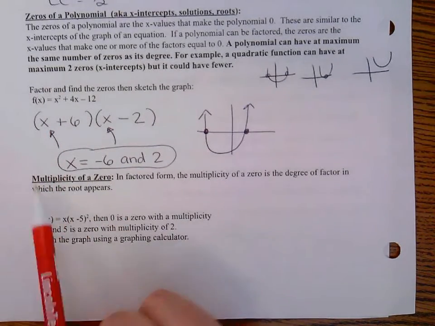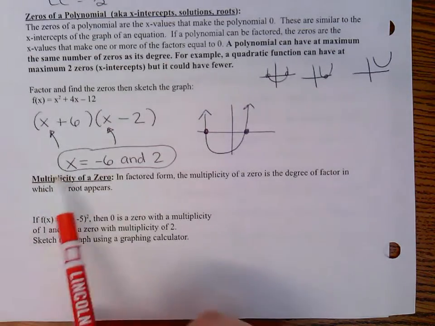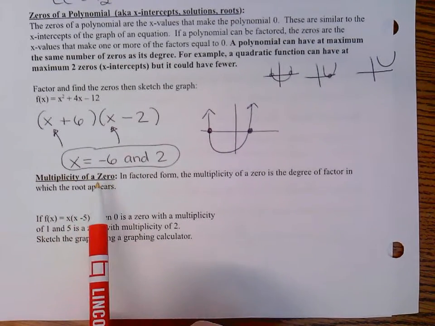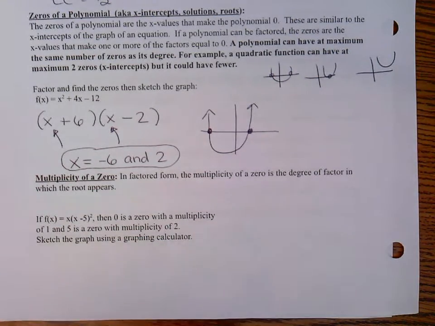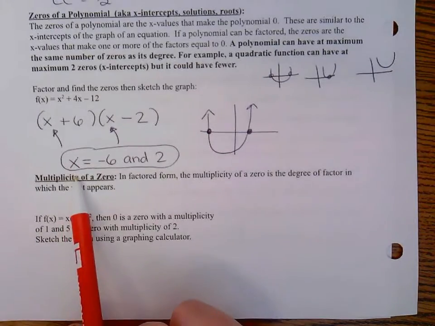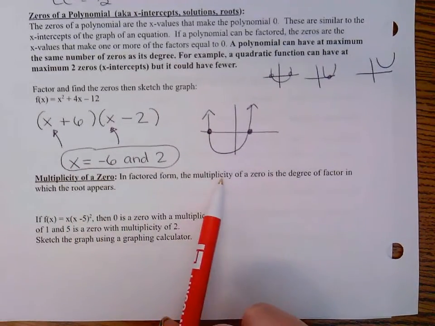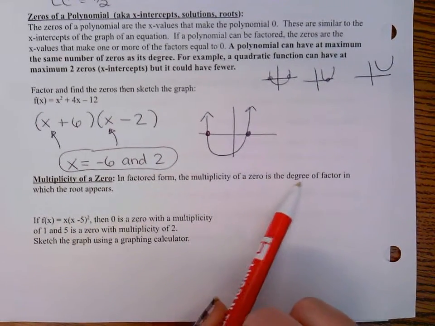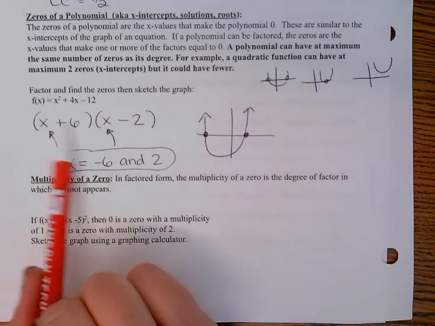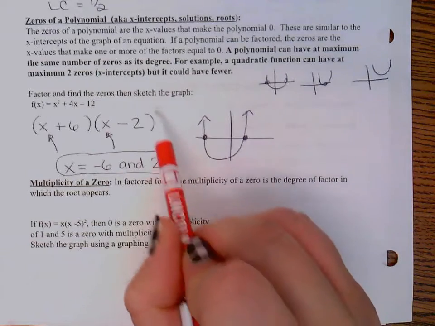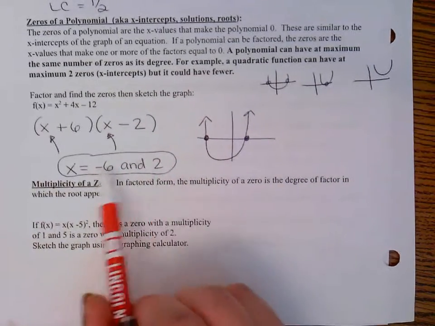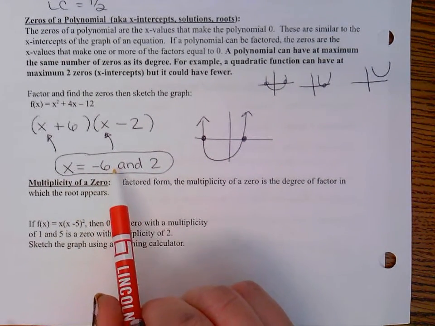So something new that you might not have seen before is the multiplicity of a 0. In regular Algebra 2 land, we would have covered polynomials, but we might have gotten shortened depending on when you took Algebra 2. So it says, in factored form, the multiplicity of a 0 is the degree of that factor. So this factor has a degree of 1. This factor has a degree of 1. So each of these zeros has a multiplicity of 1.